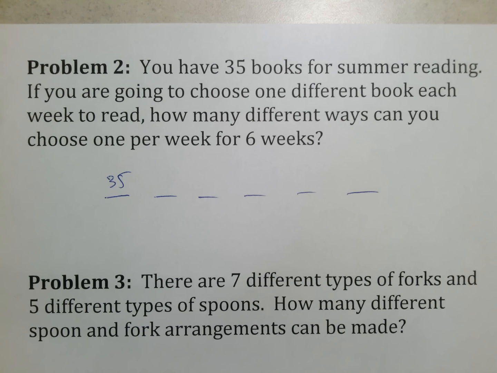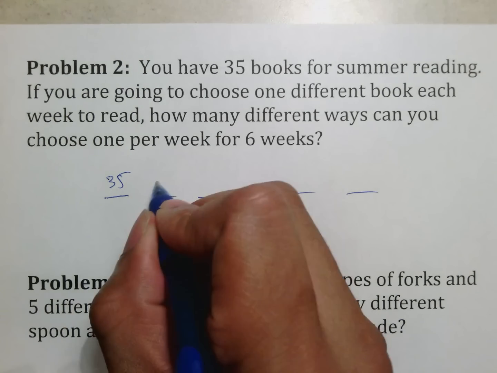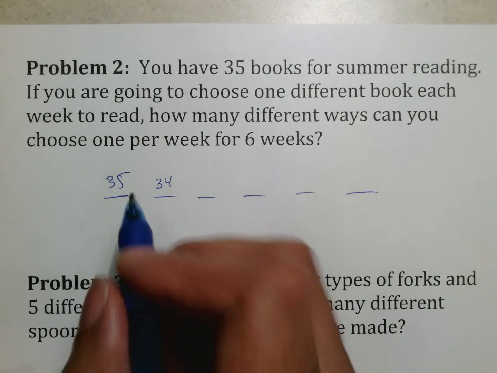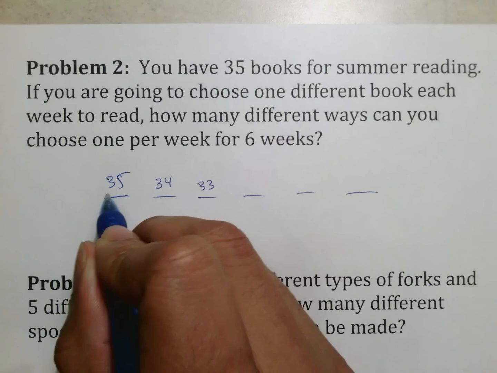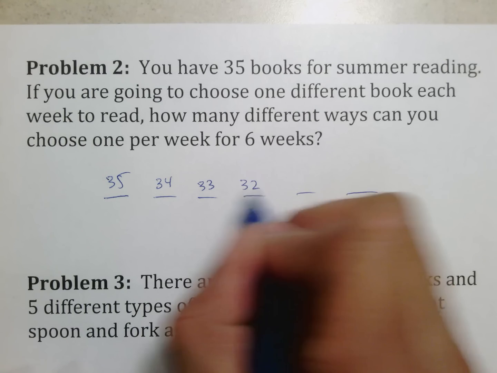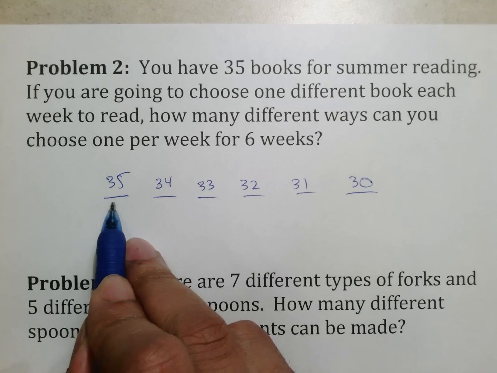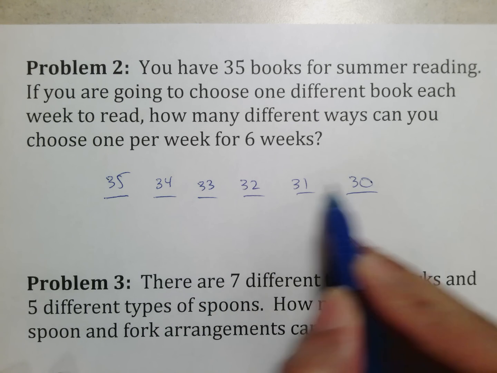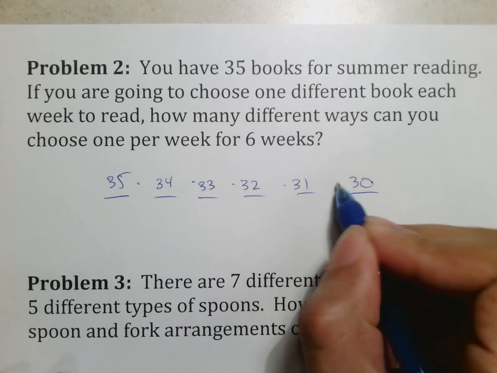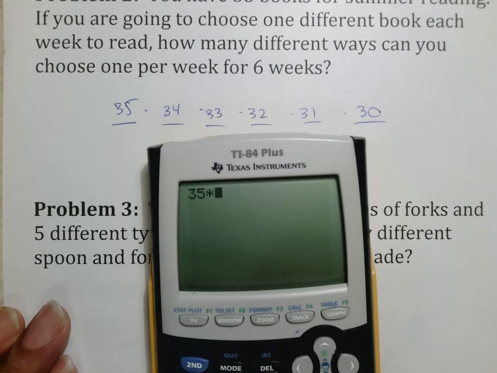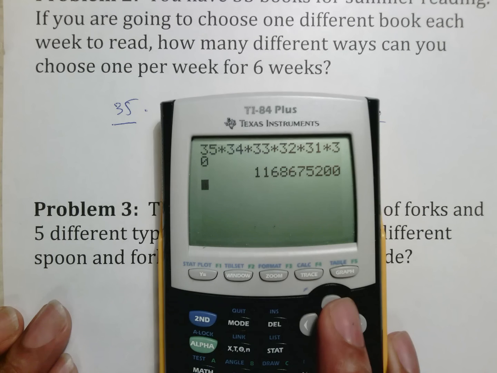On the second week, though, I shouldn't have 35 because I already chose 1. What I should have now is 34 to choose from because I already chose 1 book to read. After that, I should be down to 33 because I already chose 1 here and 1 there. I should then have 32, 31, and 30. So again, the first week I have 35, then 34, 33, 32, 31, 30. And again, for your final answer for number of decisions, you simply multiply all those numbers. So 35 times 34, 33, 32, 31, and 30 gives me the answer of a very big number.